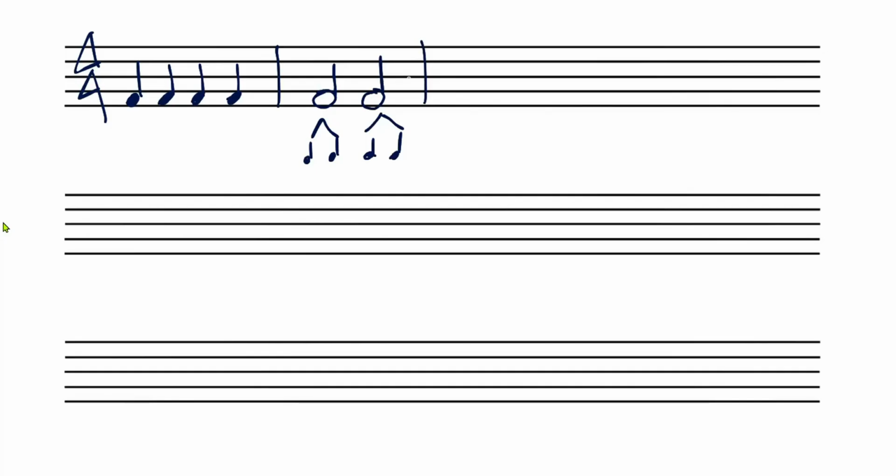So there's 4 beats in this measure, in this bar. This note is held for 2 beats, and this note is held for 2 beats. Whereas over here, each one of these notes is held for a single beat. We could also see something like this, and then a couple quarter notes, or something like this.